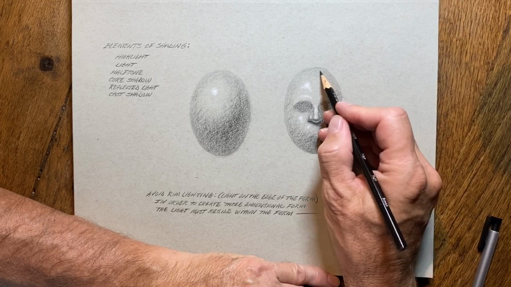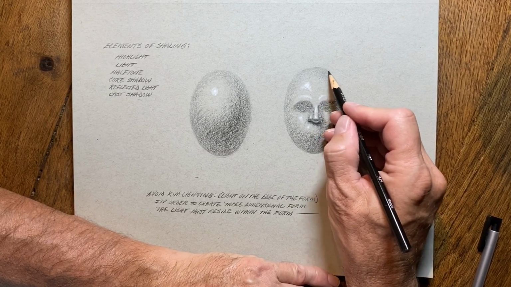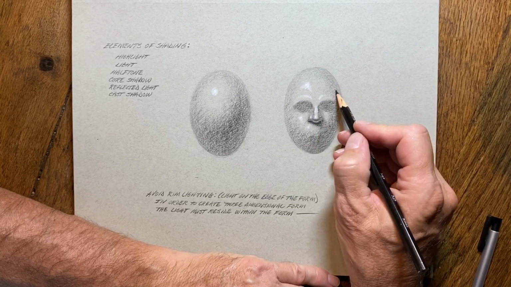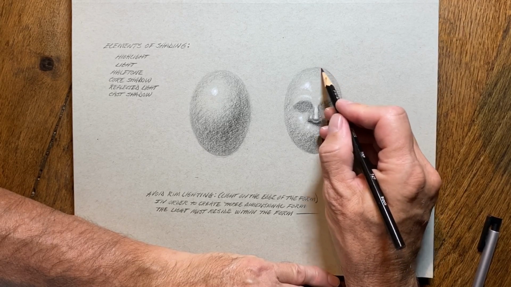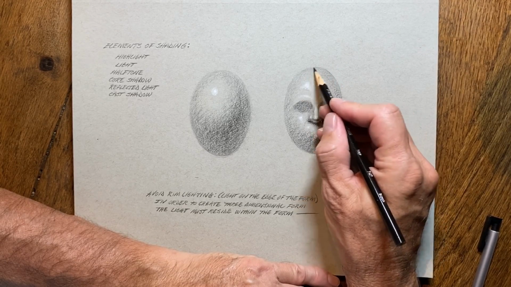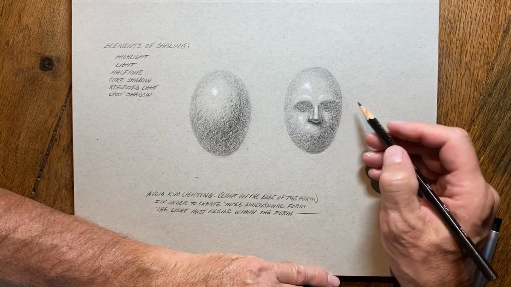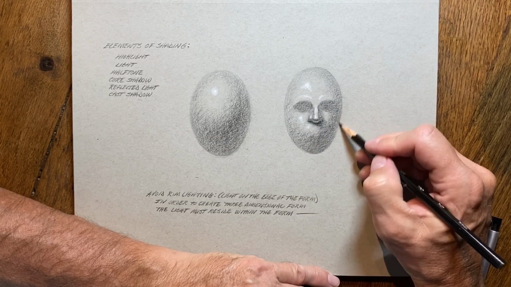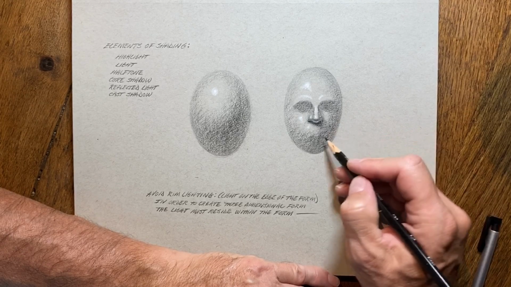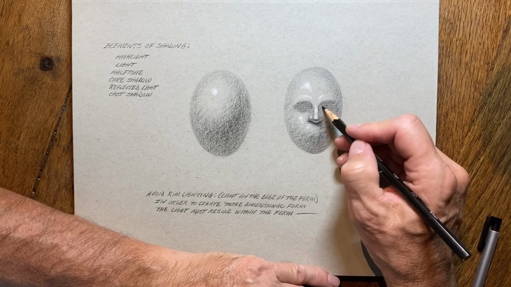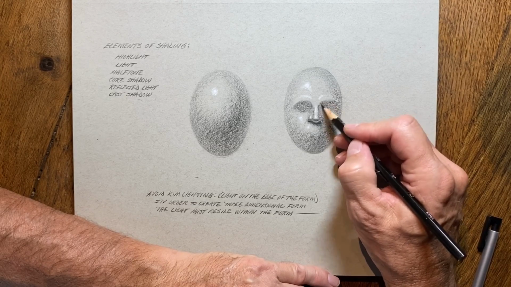The basic process and understanding of shading is relatively simple, but in order to master it takes a great deal of work and a great deal of time. It's something that you'll develop working on it over years. You're not going to come right out and master shading the first time you try it.